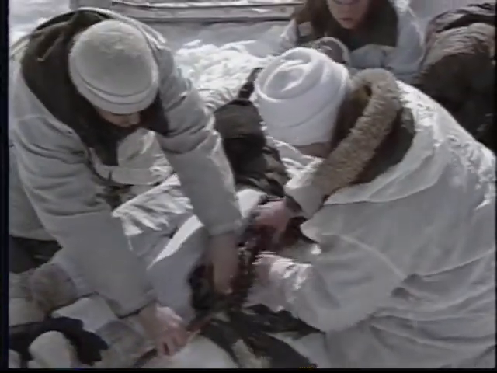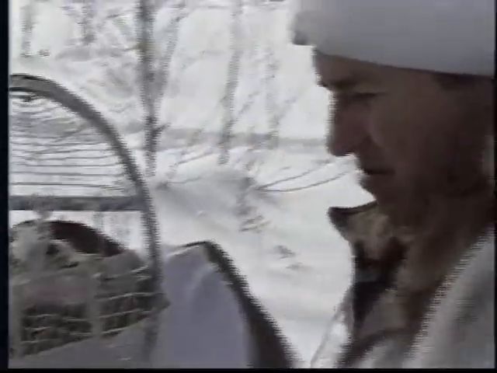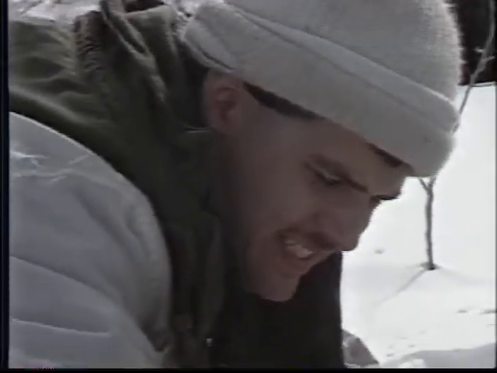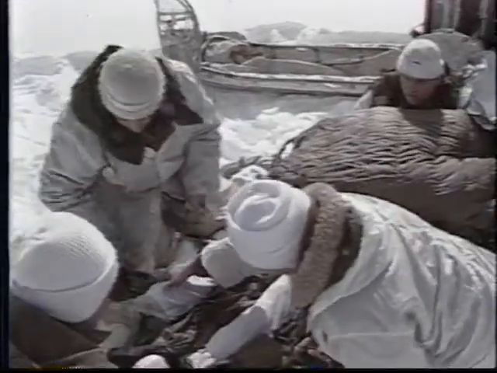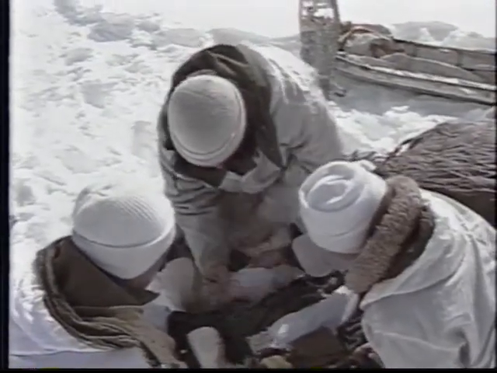Place the splint against the injured leg. The splint should be well padded, especially under the armpit. Maintain tension as you move the good leg smoothly into position.